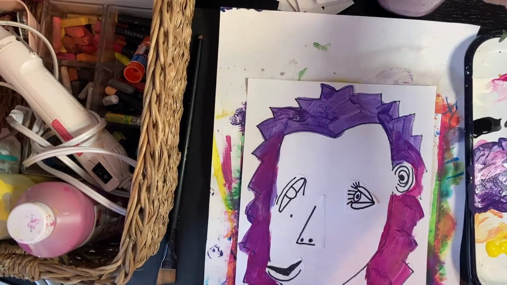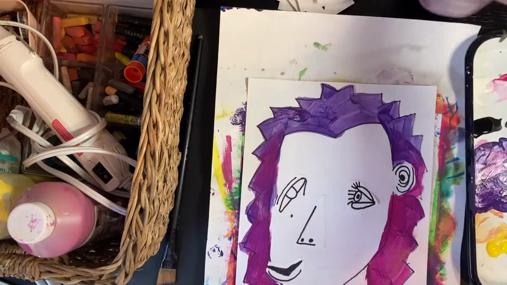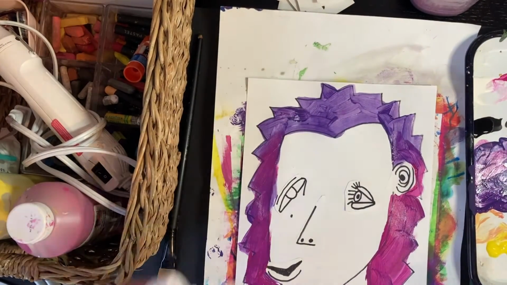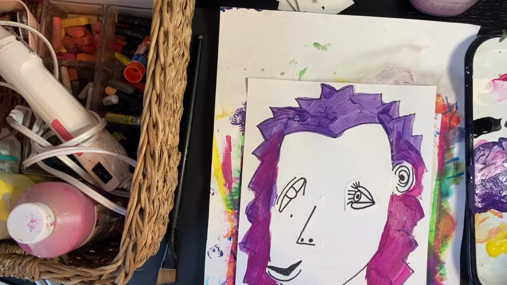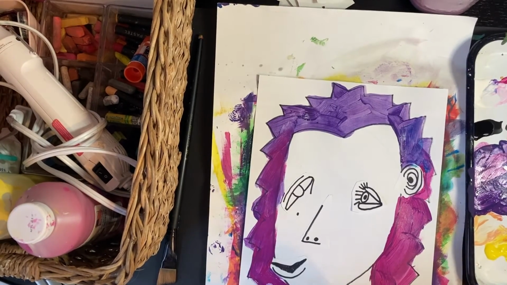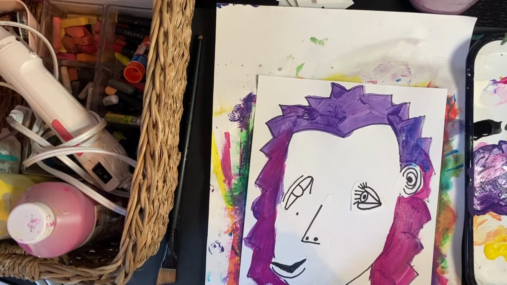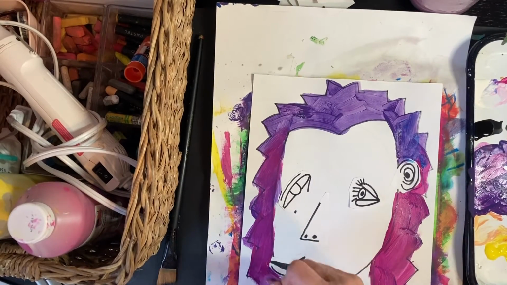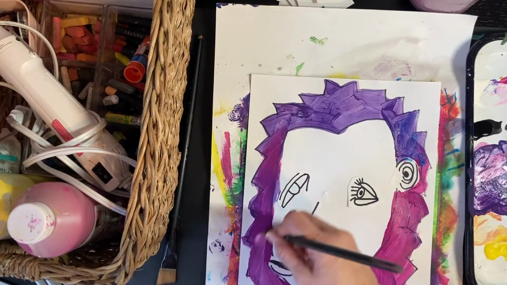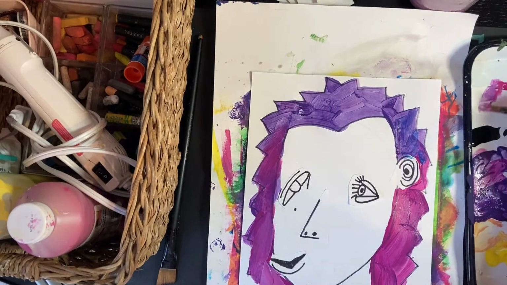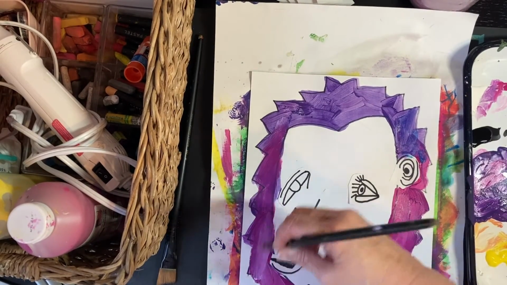I forgot to show you, I have water in my jar, my paintbrush, a paper towel, and the paint. I'm going to add white down here. I want to make the value lighter at the bottom of my hair and then gradually get darker as I go up, or at least more purple. So I'm adding white to my painting.